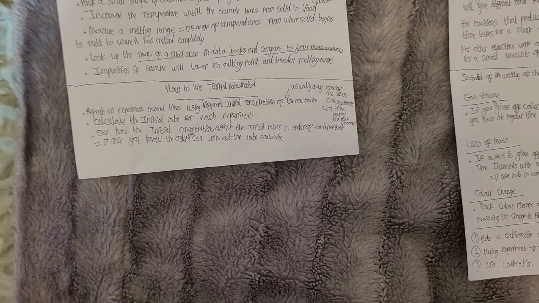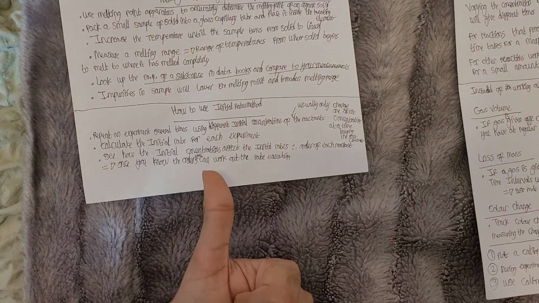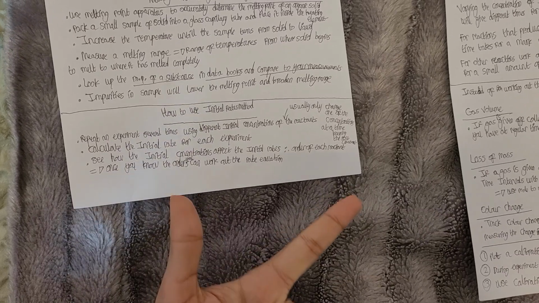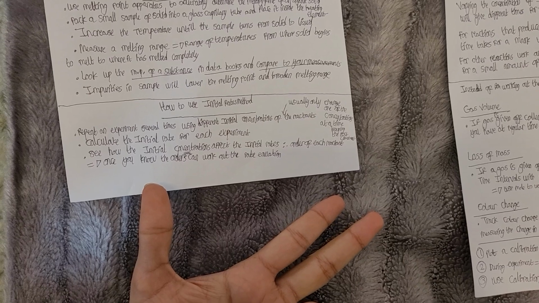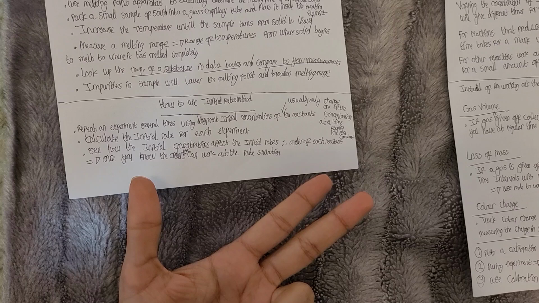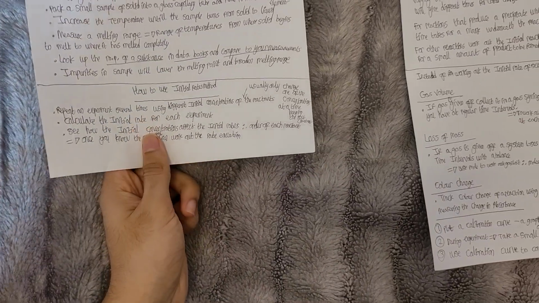So pretty simple. Repeat an experiment several times using different initial concentrations of reactants. Usually only change one of the concentrations at a time, keeping the rest constant. Calculate initial rate for each experiment. See how the initial concentrations affect the initial rates, and then therefore we can work out the order of each reactant. And then once you know the orders of each reaction, you can work out the rate equation.